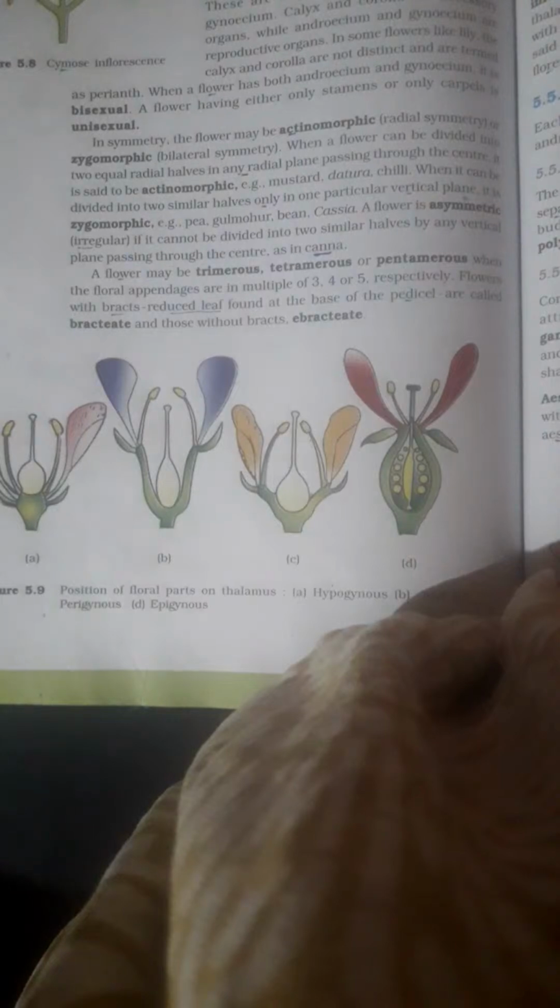Now the asymmetric symmetry of flower. Now what is that? A flower is asymmetric, that is irregular, if it cannot be divided into two similar halves by any vertical plane passing through the center. Now take the actinomorphic. Actinomorphic says flower divided into two equal radial halves in any radial plane passing through the center. Now take the asymmetric.